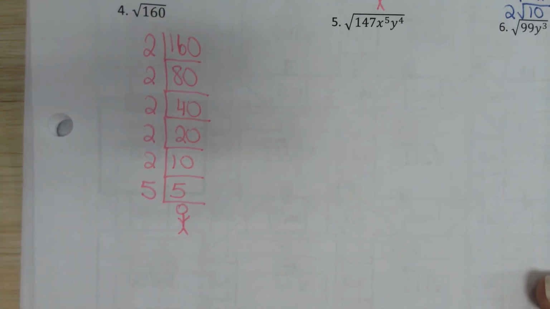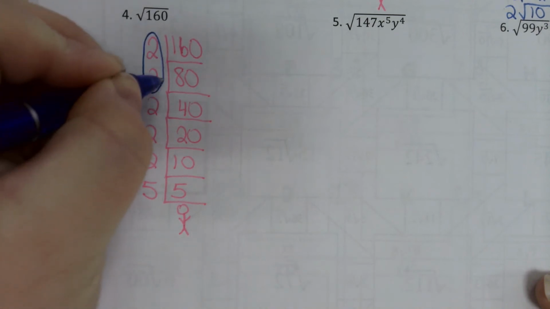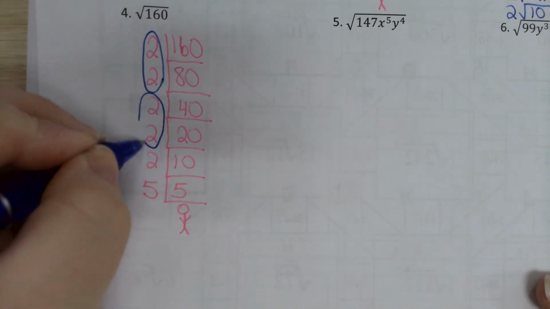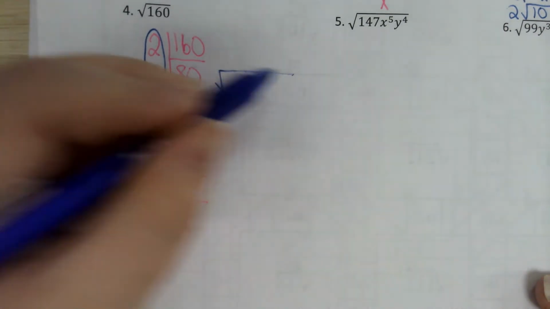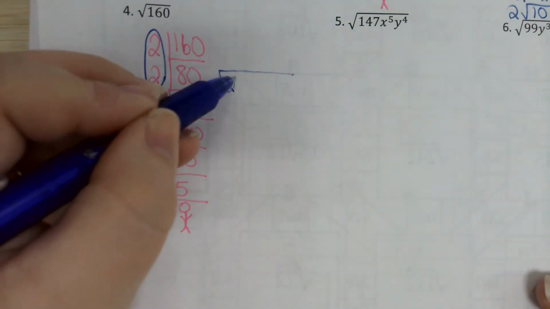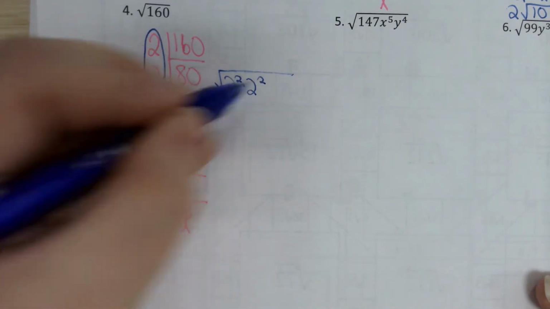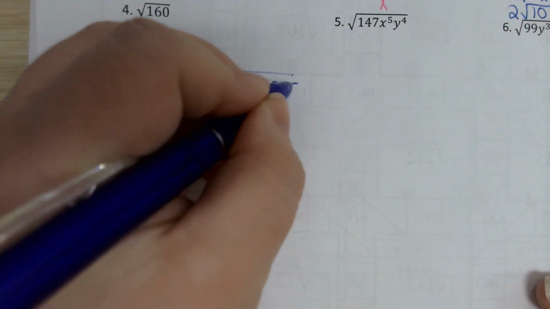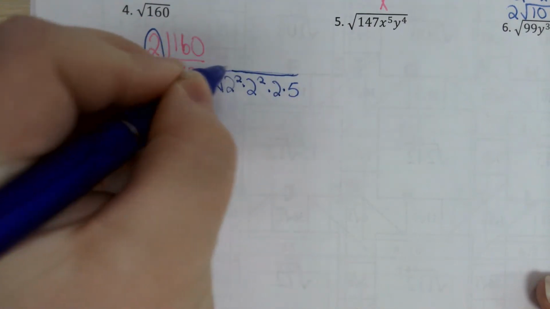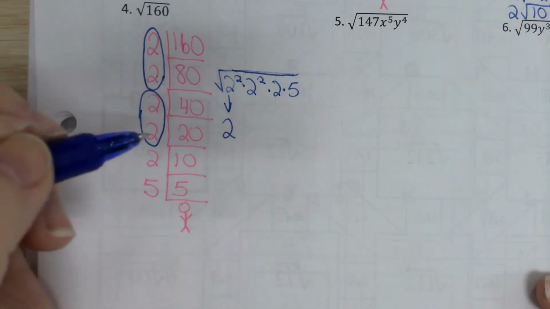We're looking for pairs. I have a pair of 2's and another pair of 2's. So inside of the radical will be one 2 squared and another 2 squared. Then a 2 and a 5 are singletons. Square root of 2 squared is 2.